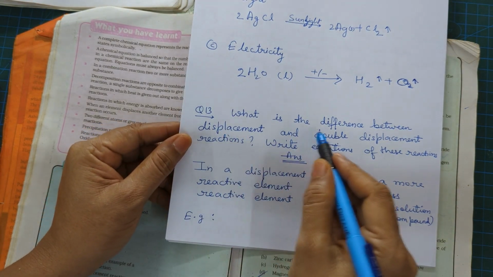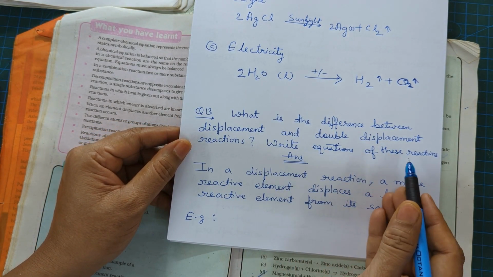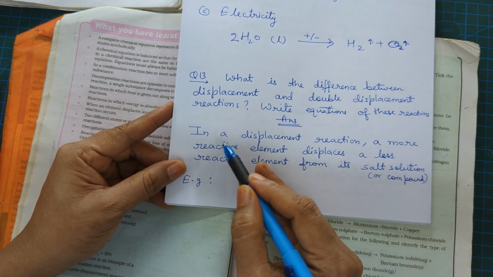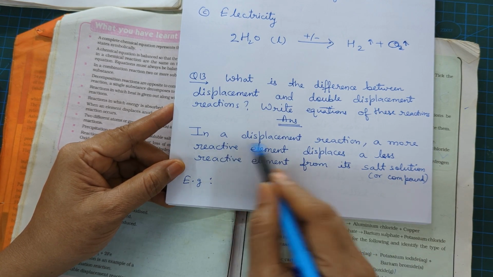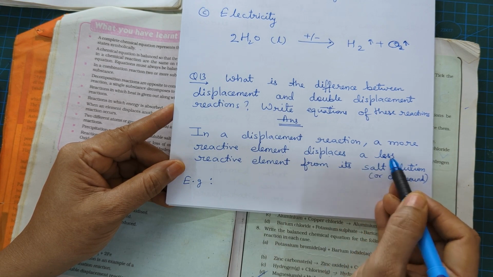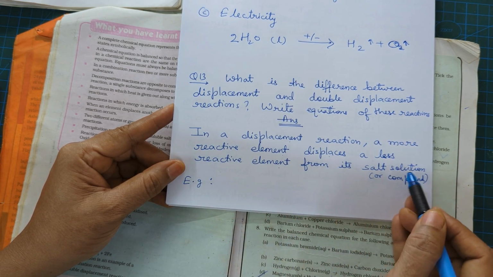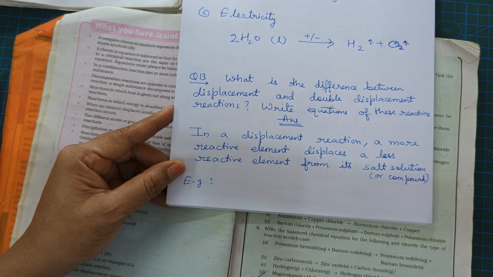Then 13th question: what is the difference between displacement and double displacement reactions? Write the equation of each of these. I have written a very simple definition. In a displacement reaction, a more reactive element displaces a less reactive element from its salt solution or compound. This I have discussed in the beginning part where the concept is discussed. There I have written the reactivity series, and you can easily identify which element has the capability of replacing which one based on the ranking order.